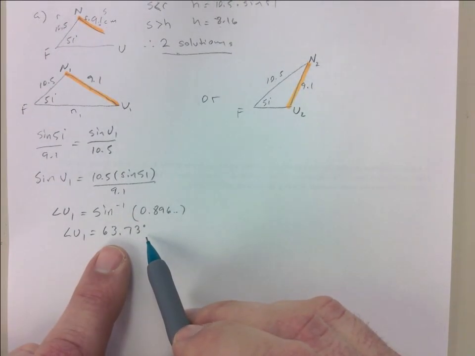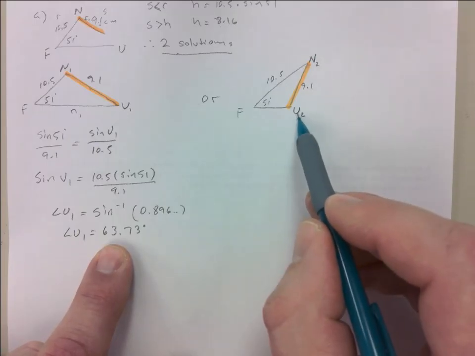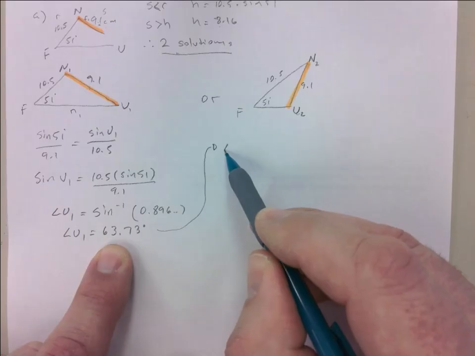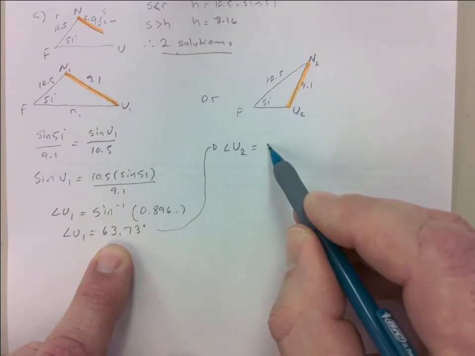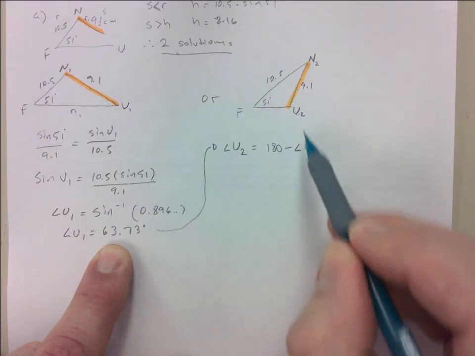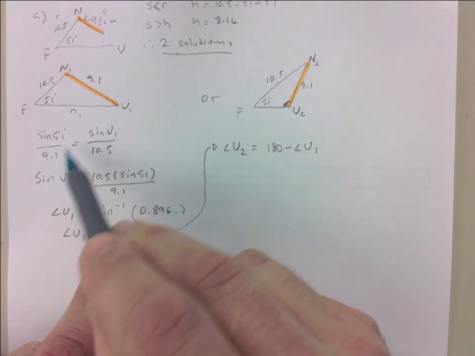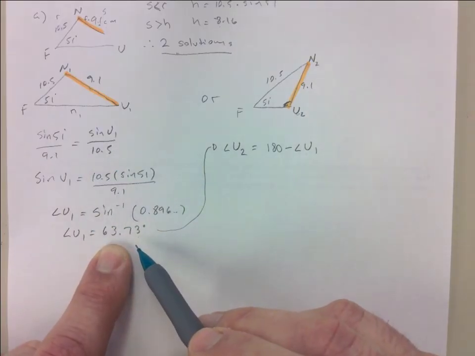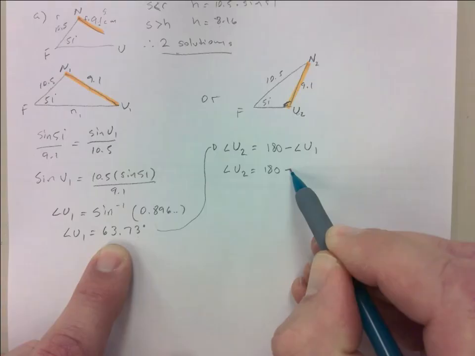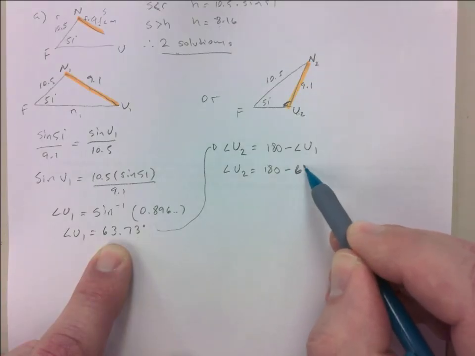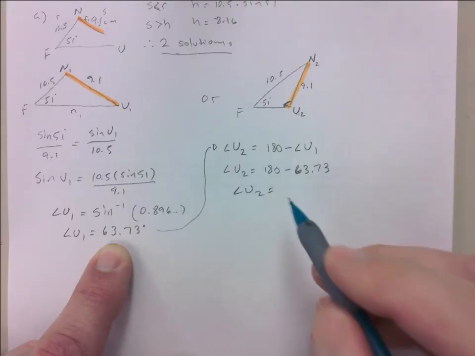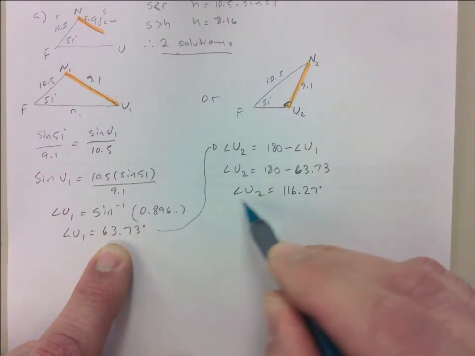Do you remember what happens now? What do I do to find U2? To find angle U2, I go 180 minus angle U1. That is key here. To find this angle here, I don't have to use sine law all over again, because I'm going to get the same answer. I don't want that. So it's 180 minus angle 63.73. So angle U2 is 116.27. Okay?